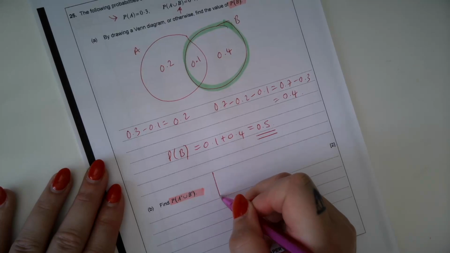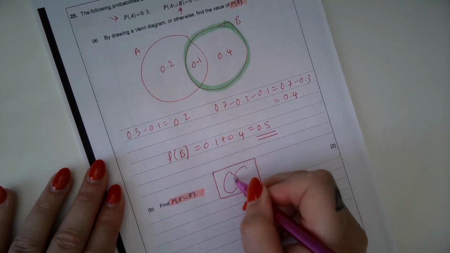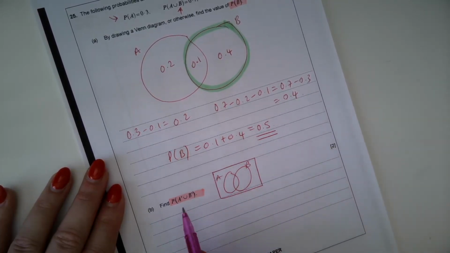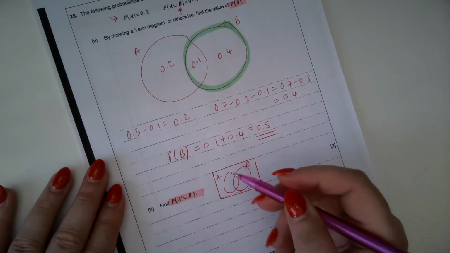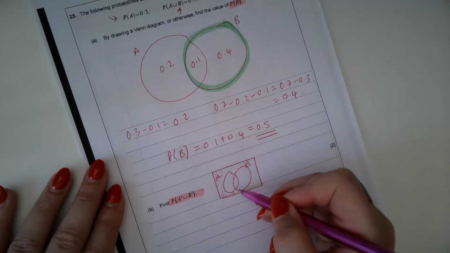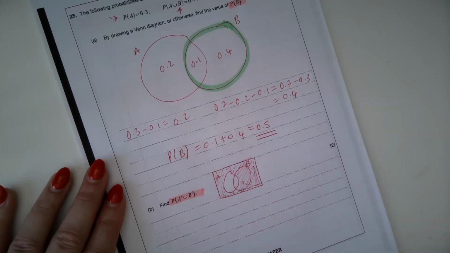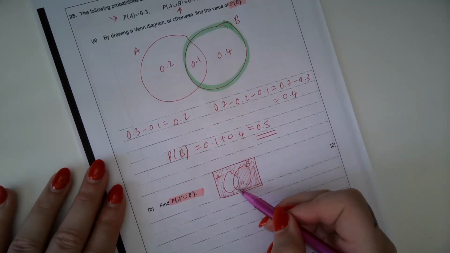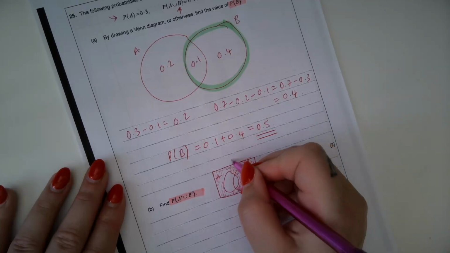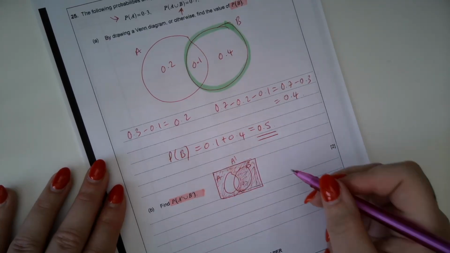I'm going to do a little bit of sketching here. If this is our Venn diagram, we've got A and B. For it to not be in A, it would be everything that isn't included in the A circle. So that would be A complement.